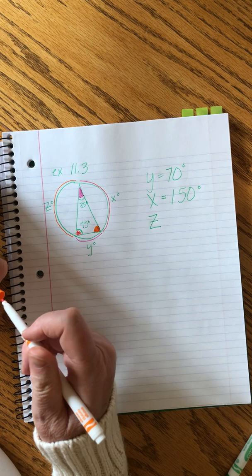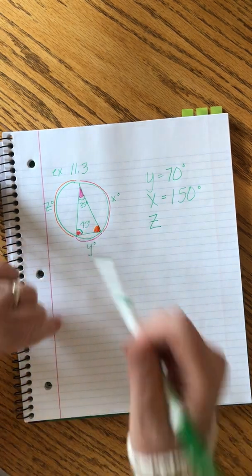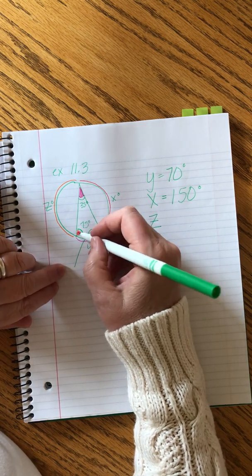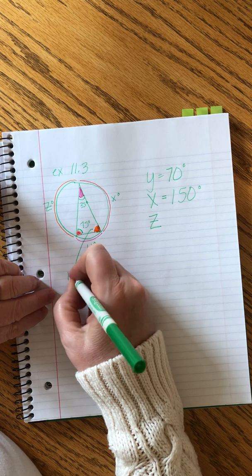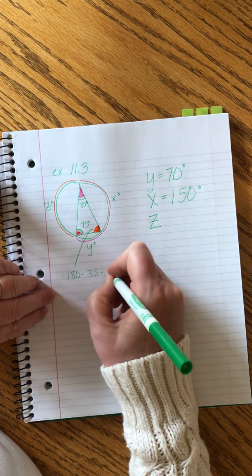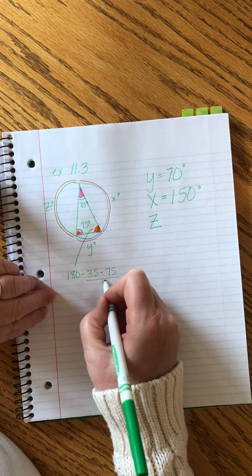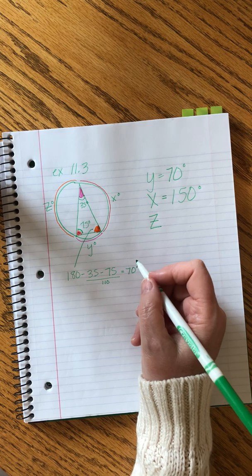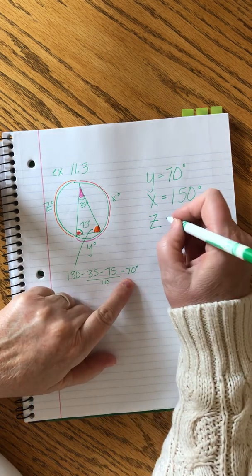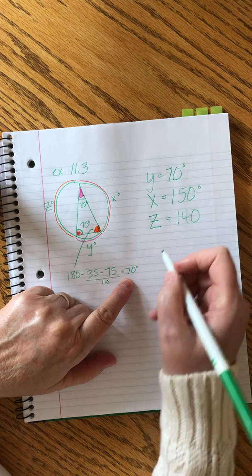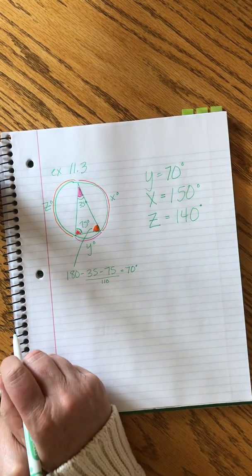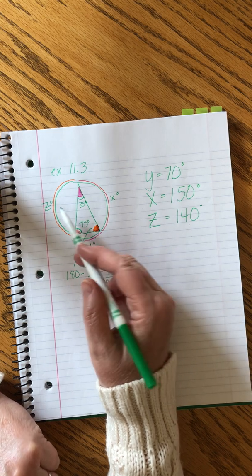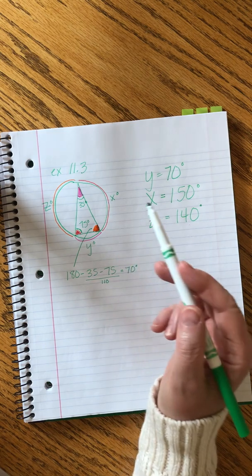So there's 2 ways we can do this. We can either figure out what this angle is, which wouldn't be that tough because these 3 have to add up to 180, right? So it's 180 minus 35 minus 75. This is 110, so this must be 70 degrees. And then we double it to get 140, right? That would work. We can just calculate this angle, and then it's another inscribed angle, so we double it to get the intercepted arc.